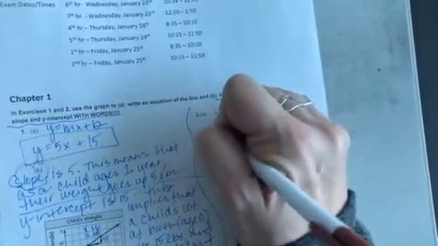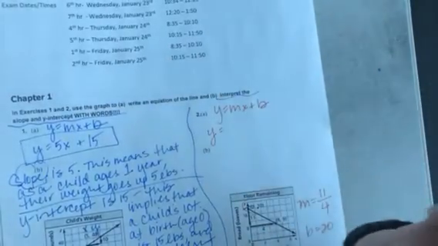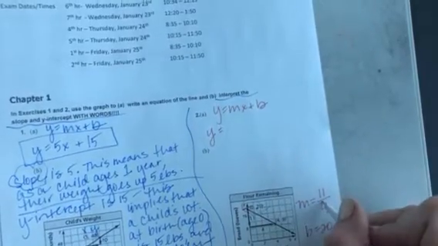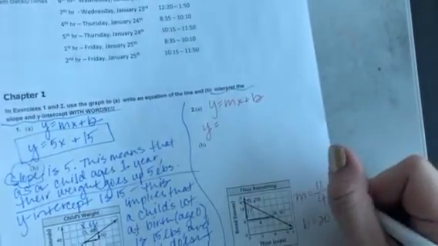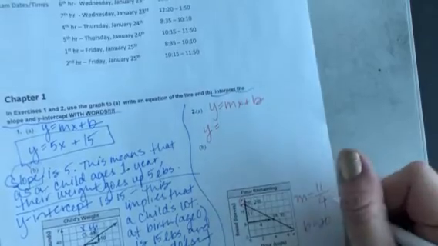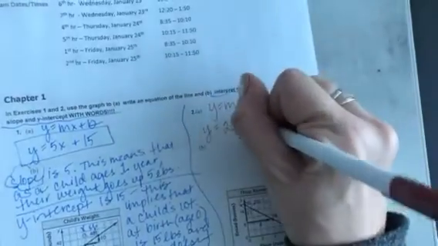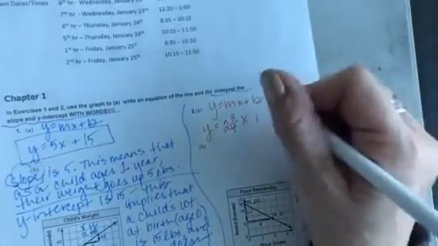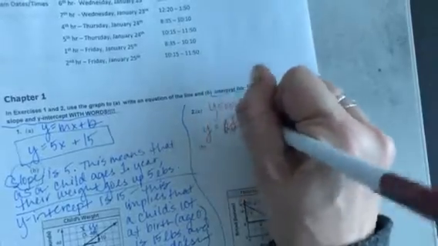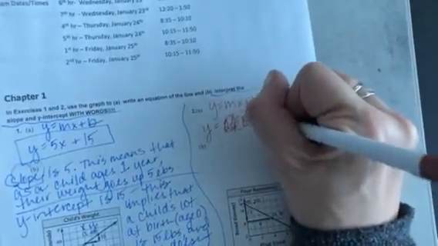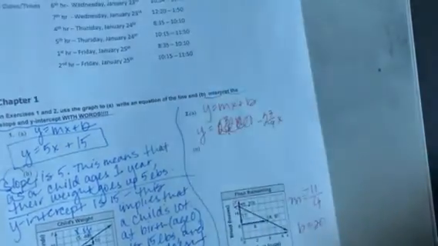Now this one is about making loaves of bread. This 11/4, I'm going to turn into a mixed number because it's all about cups of flour. 4 goes into 11 twice with 3 left over. So 2 3/4 x plus, oh man, I messed this one up. It's going down, so negative 2 3/4 x plus 20.